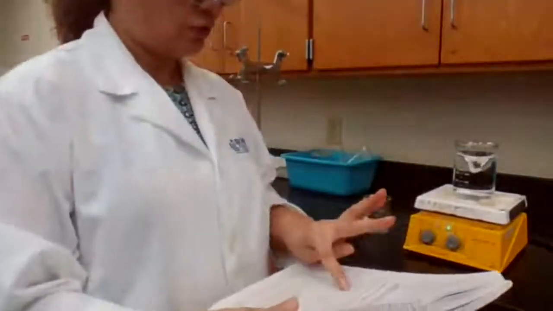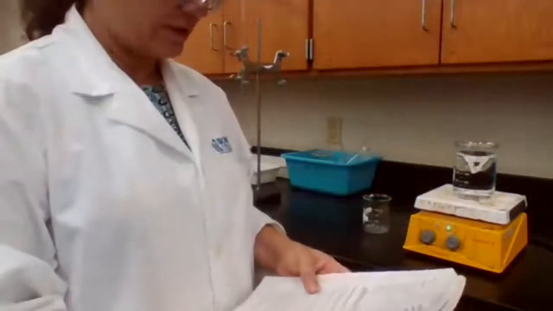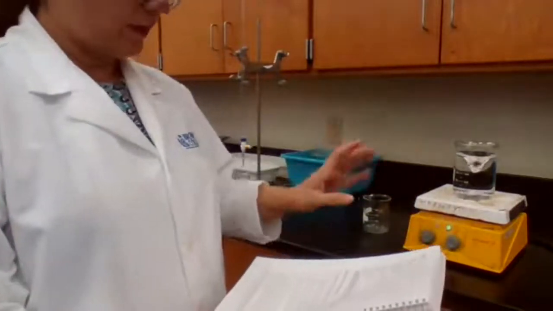Okay, I'm going to stop sharing. I stopped sharing the document. So I'm going to start with the procedure. Based on the procedure, first we have to make the sodium hydroxide solution. I already started because I wanted to make sure that it is completely dissolved. So I measured 2 grams of sodium hydroxide solid dissolved in 500 milliliters of DI water.